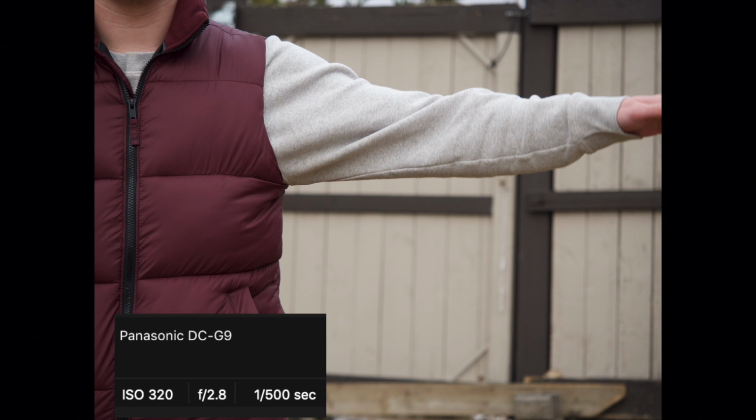So if we look at this next picture, I shot this at 1/500th of a second of the person doing the exact same arm movement, and it captured it exactly without any motion blur.